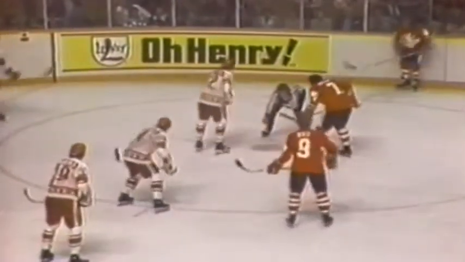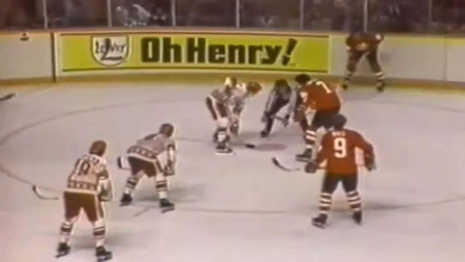And the Soviets a man short. Vladimir Kobe, number 12, will take the draw against Esposito to the left of Vladislav Tretiak. Back to Orr. Orr into Guy Lafleur. Lafleur returns the pass to Orr. Watched by Kobe, gets it to Esposito, and it hits Bobby Hull's skate and goes off to the corner.